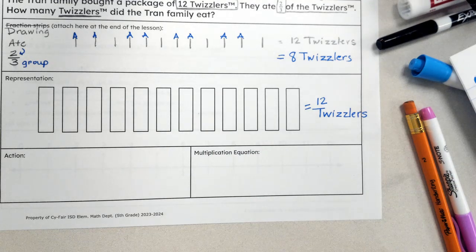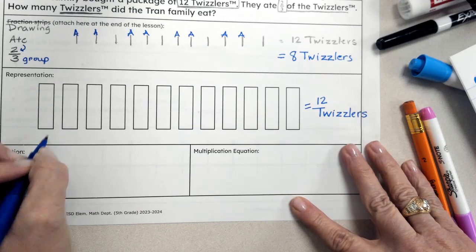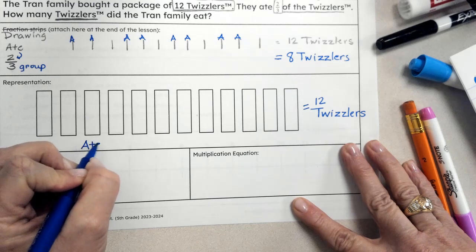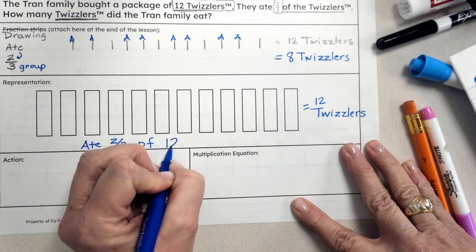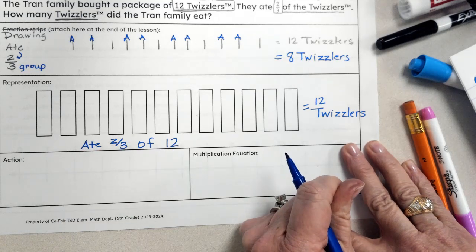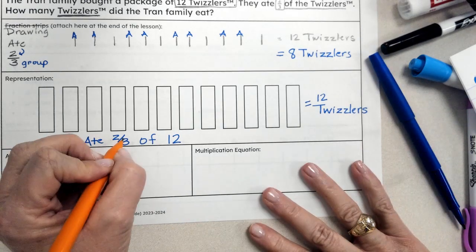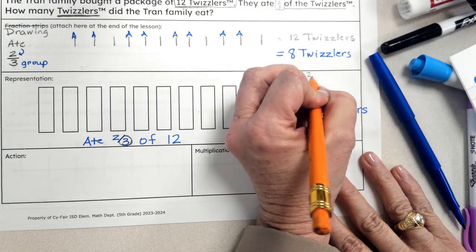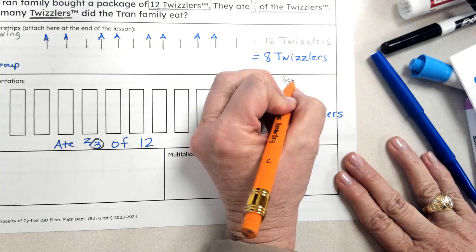So another way to think about this is to stop and think about what they ate, because that's really what we want to know. We know that they ate 2/3 of 12. And I'm going to circle the number 3 because I want to think about, and I'm going to move over here, my denominator is 3.